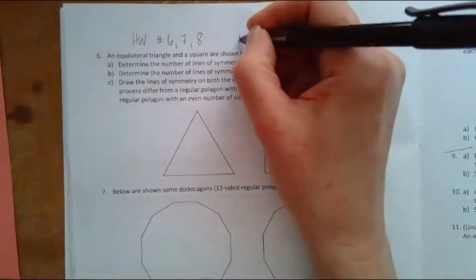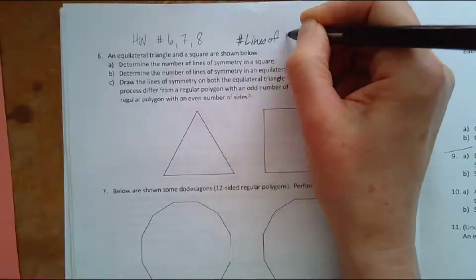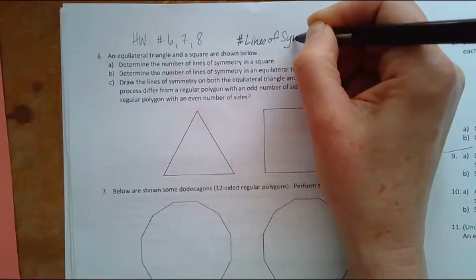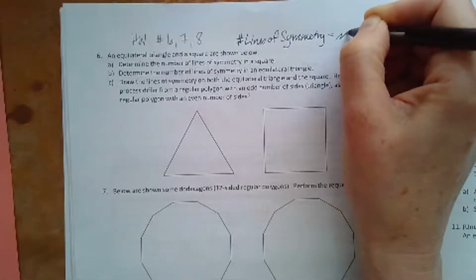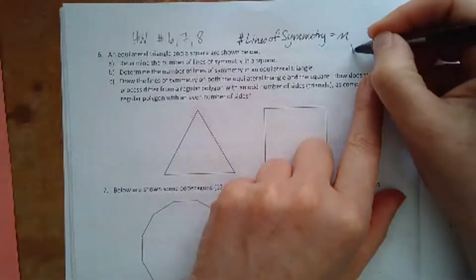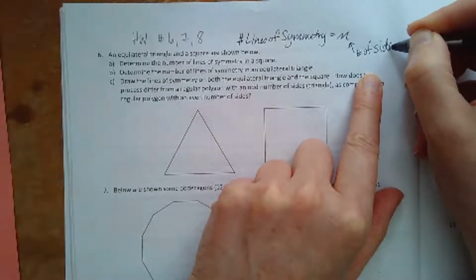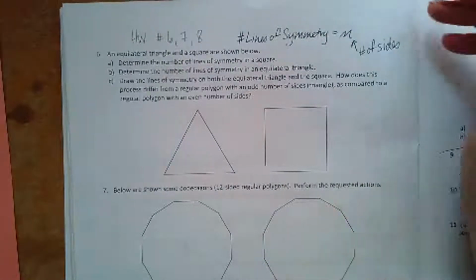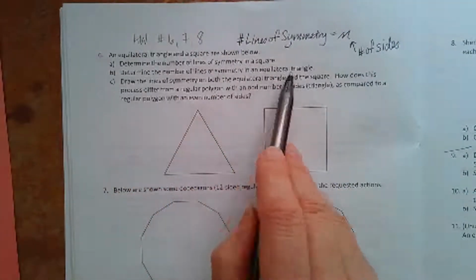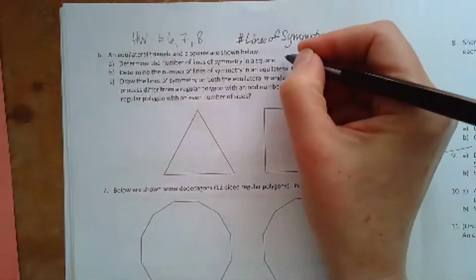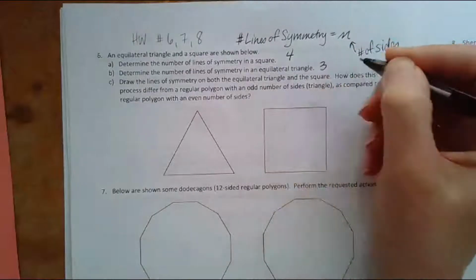So just remember, number of lines of symmetry equals n, right? And n is the number of sides. Okay, throughout this whole unit, n represents the number of sides. So basically they're saying determine the number of lines of symmetry in a square. Well, a square has 4 sides, so 4. Number of lines of symmetry in an equilateral triangle, 3.